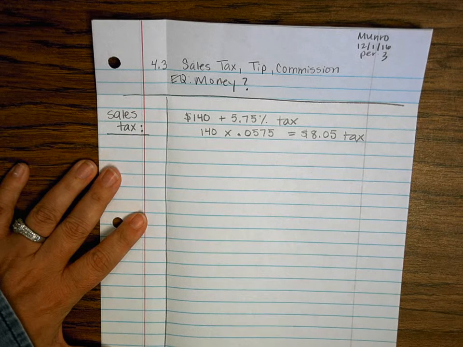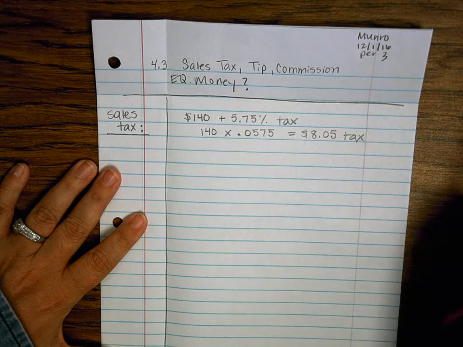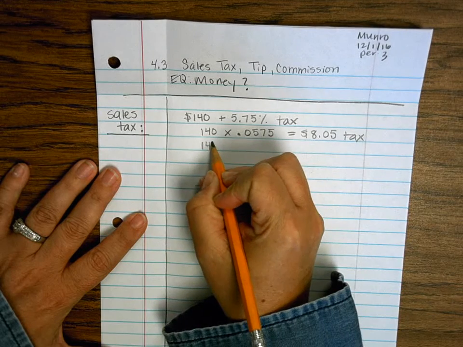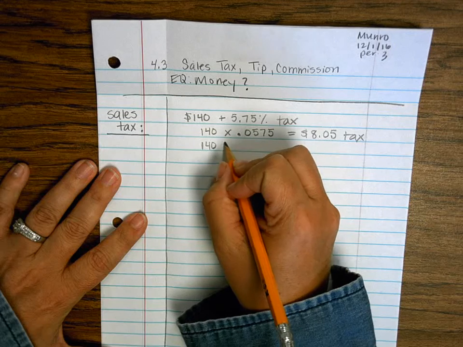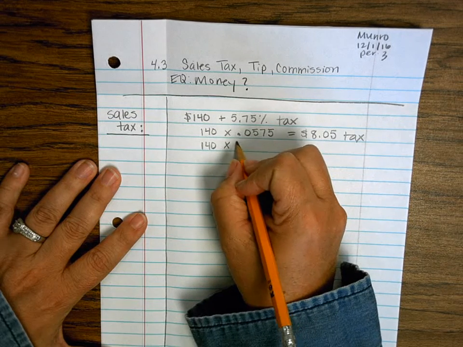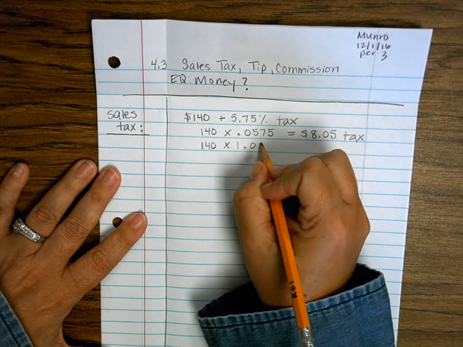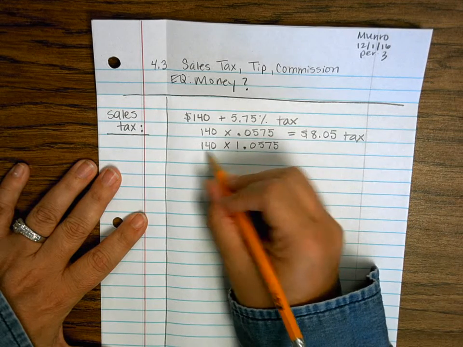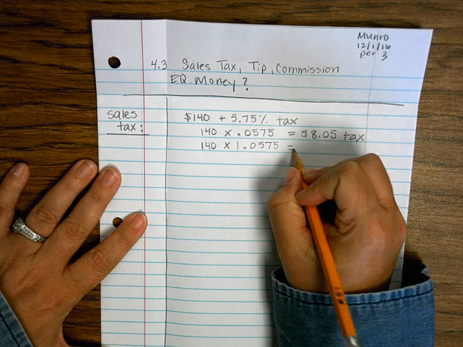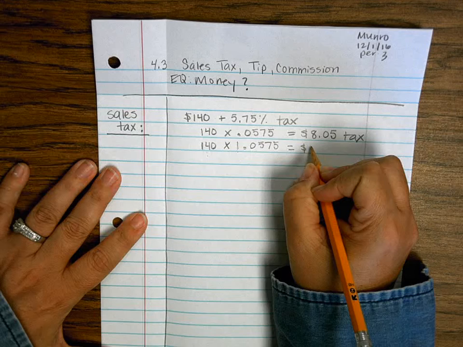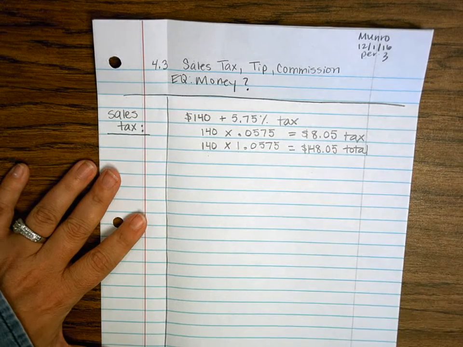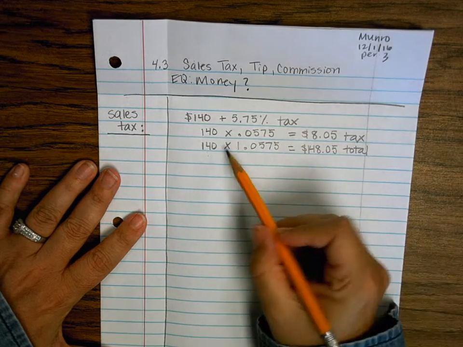But most of the time, they just ask you to find the total with tax, just like you would get on your receipt, right? Have you guys looked at receipts where it has subtotal, tax, and then total? Okay, so most of the time you have to get the total. So you write 140 times, and there's a little shortcut. You put a 1 in front of the decimal, and then put the 0.0575. And that 1, when you multiply that, includes the 140. Do you see that? So that will give you the total, and you don't have to do two steps where you find it and then add it. It just automatically will give you 148.05. Okay? So just the tax, leave off the 1, but if you need the total, include the 1.